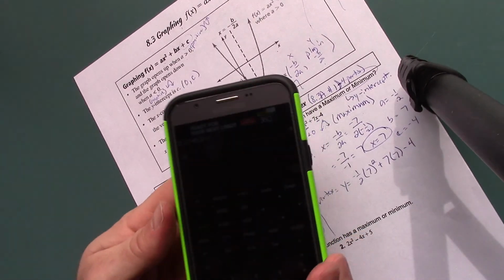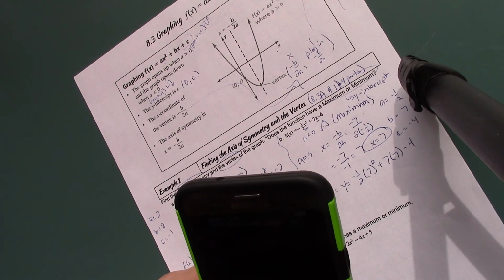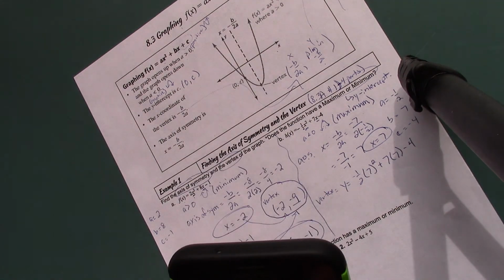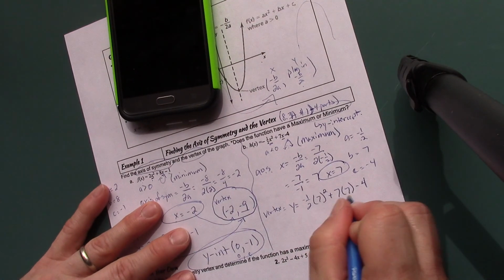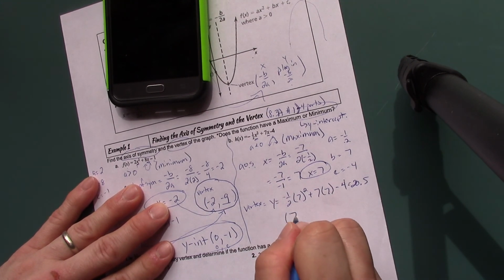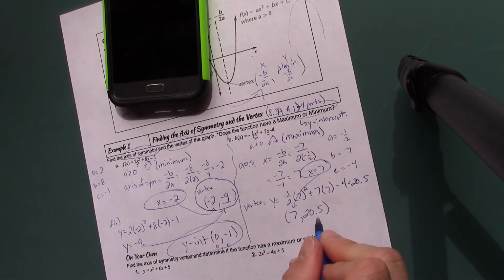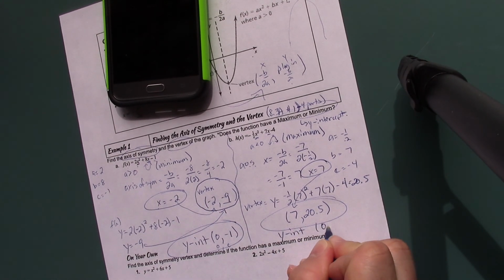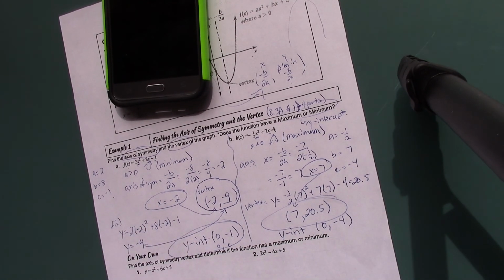Negative 0.5 parentheses, 7 parentheses squared, and then plus 7 times 7, and then minus 4. And it's a decimal, but that's okay. I get 20.5. So my vertex is 7, because again, that number is always there. And then what I just found after I plugged 7 in, which is 20.5. There's my vertex. And my y-intercept, again, is 0, comma, in this case, c, negative 4. In every case, it's c, every time.